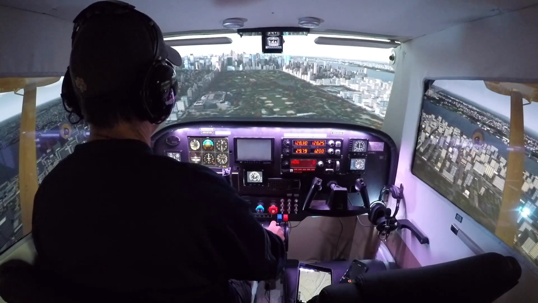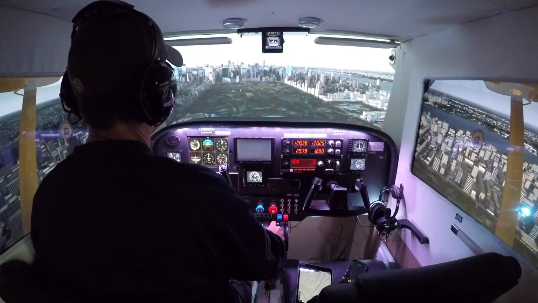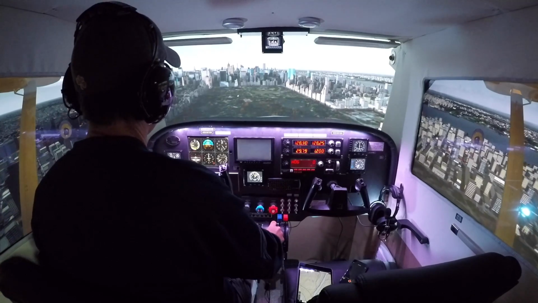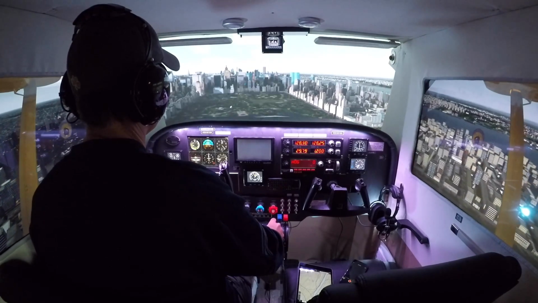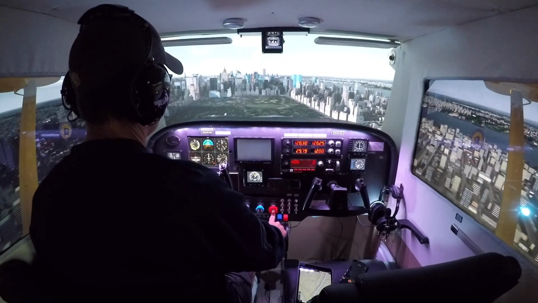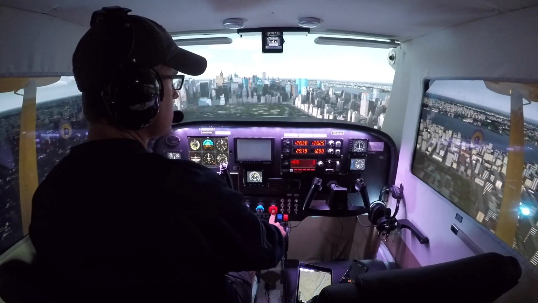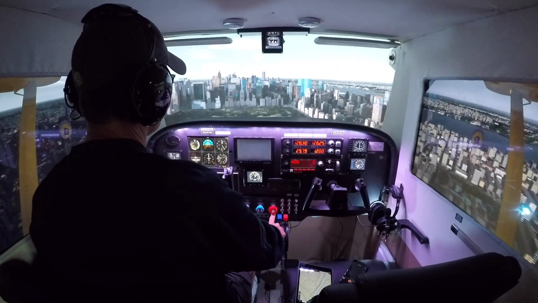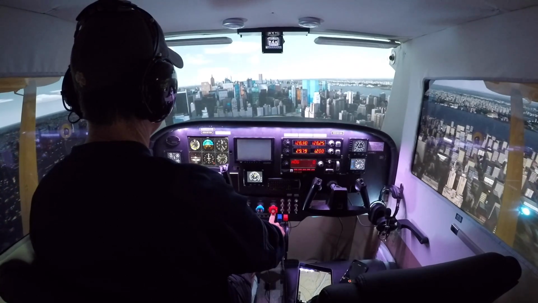Pretty wild looking. Again, some scenery and texture popping. Not safe to try this in the real world.